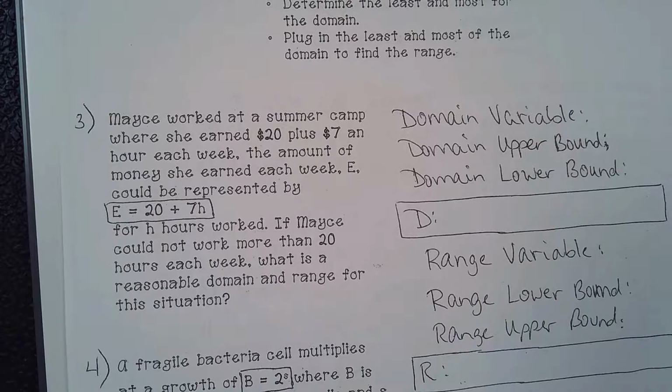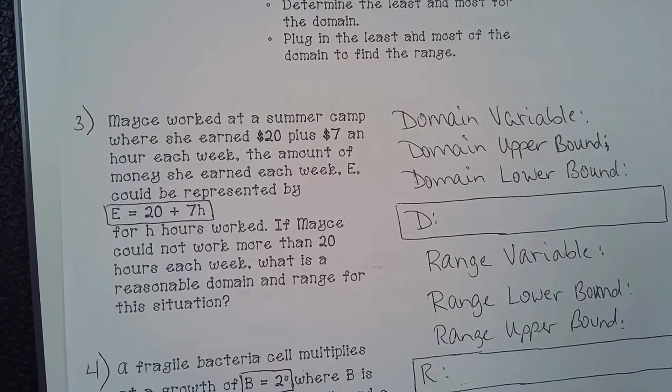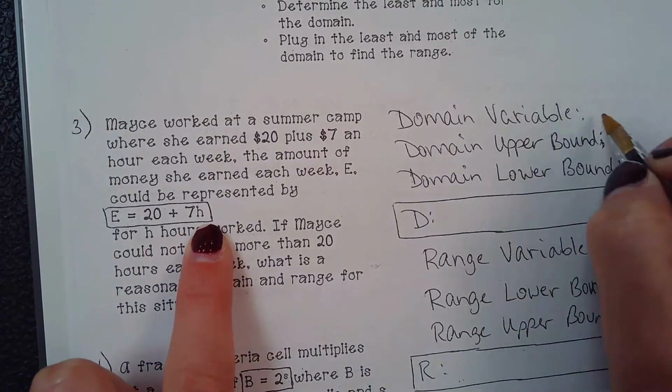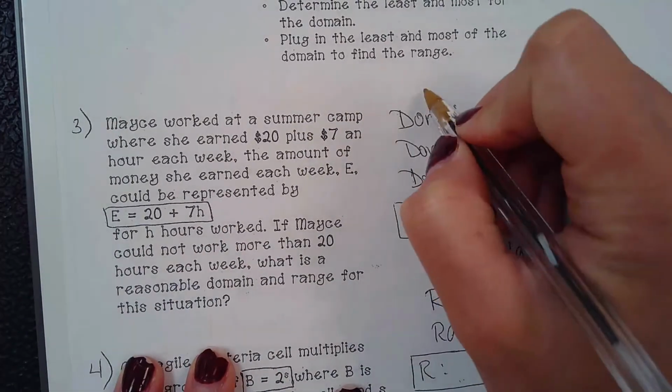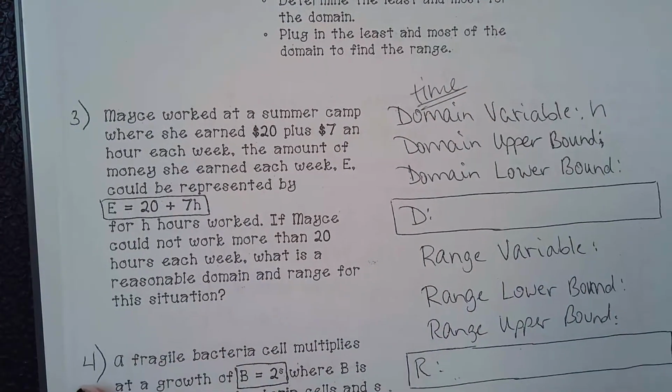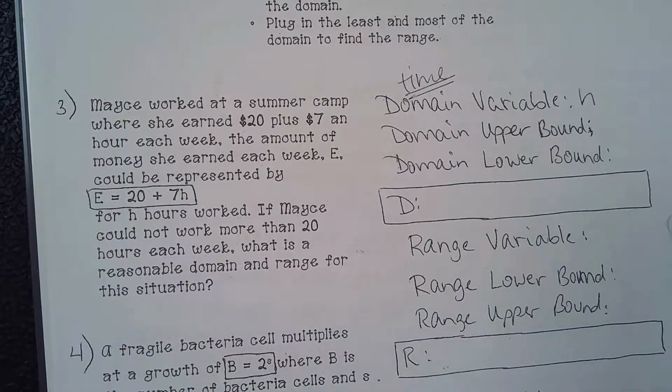So we've got H and E. E is talking about how much money we earned. H is talking about hours. And we said that domain is usually some measure of... Time, right? So which one is time? Money or hours? Hours. So that means that H has to be your domain. I'm going to write that on there because I think we're having a hard time remembering that. Domain is going to be time.